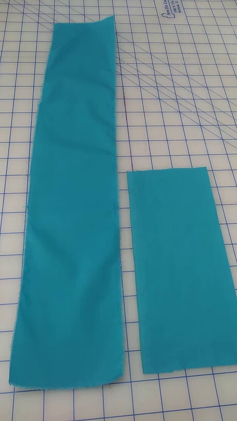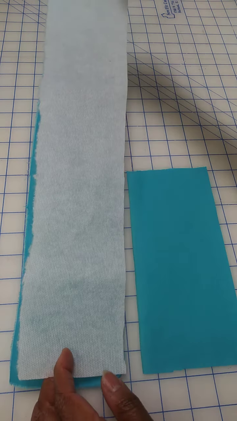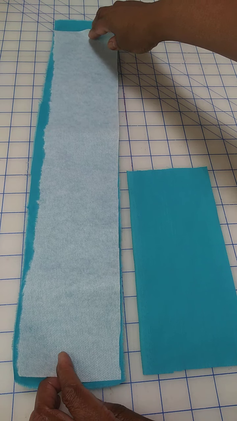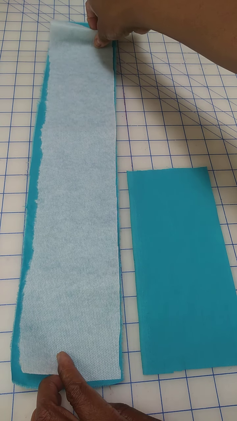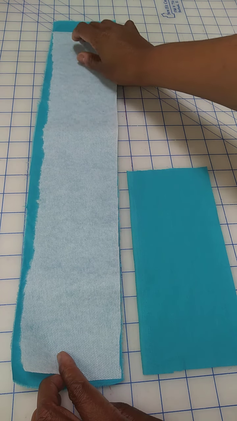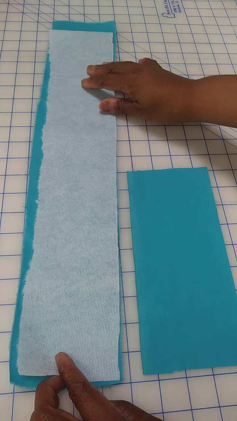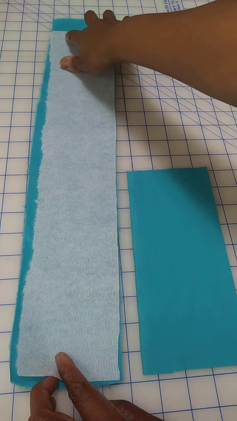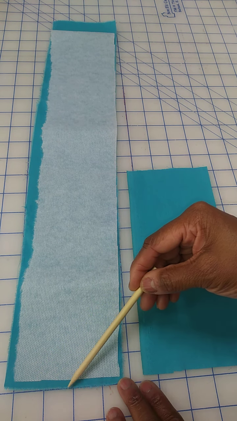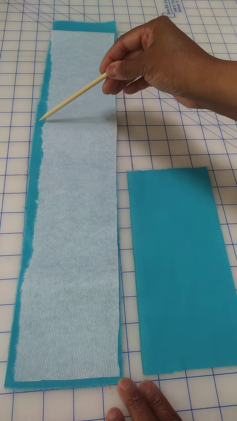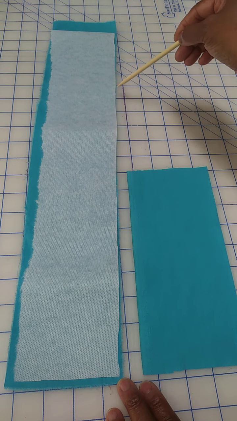Additionally, to add even more stability, you will want to apply interfacing to the waistband to give it more body and more stability. Notice my interfacing is cut slightly smaller than the waistband. This is a fusible, and when you're using fusibles, you will want to leave a perimeter of fabric around the edge.